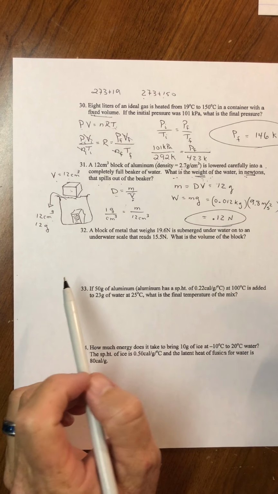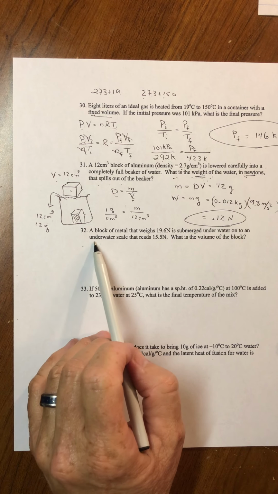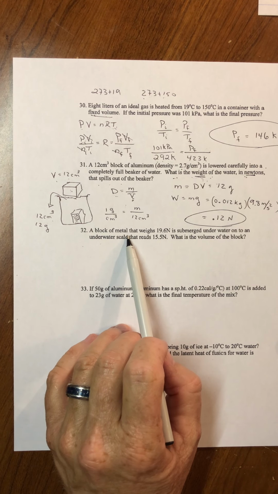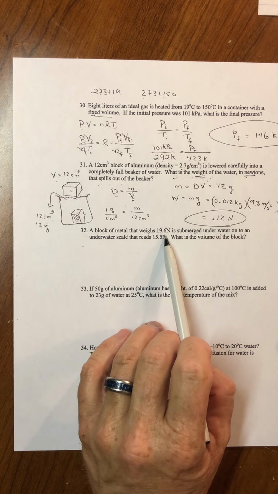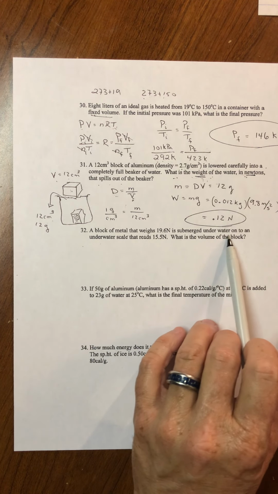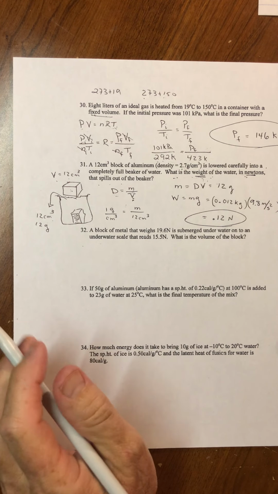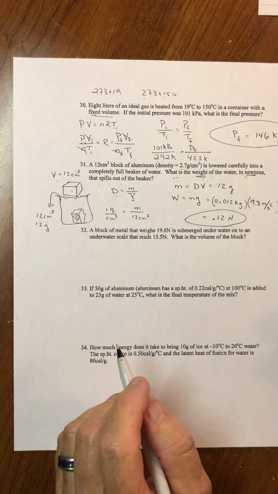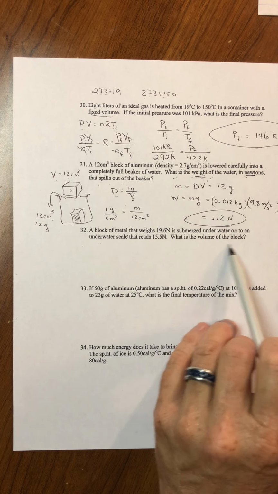Let's go to 32. 32 here has a block of metal that weighs 19.6 newtons, is submerged underwater and onto a scale that reads 15.5. And then the question goes, what is the volume of the block?